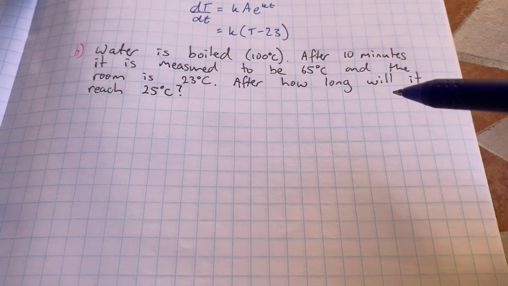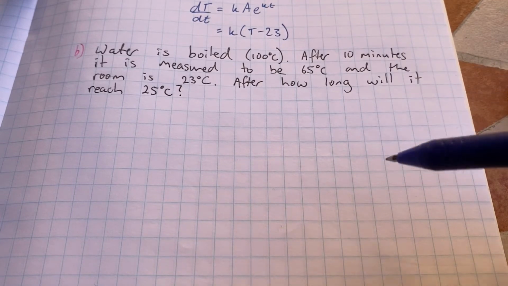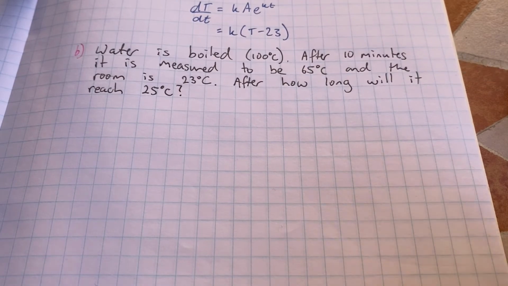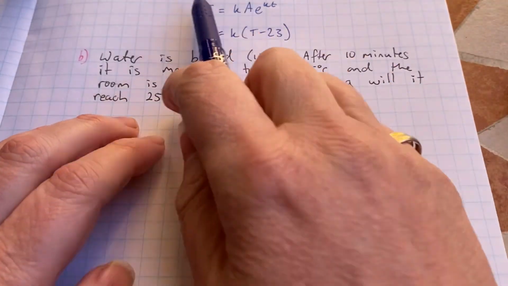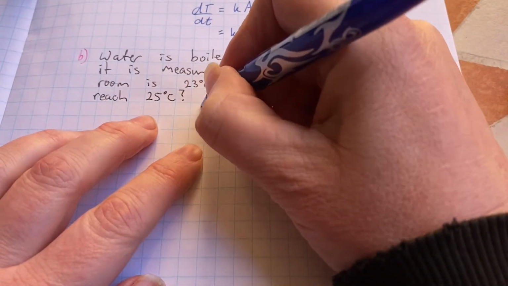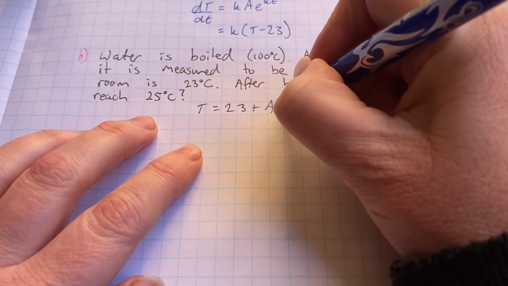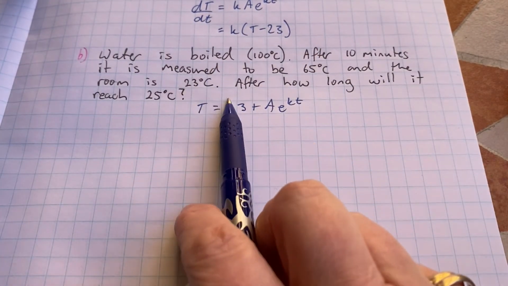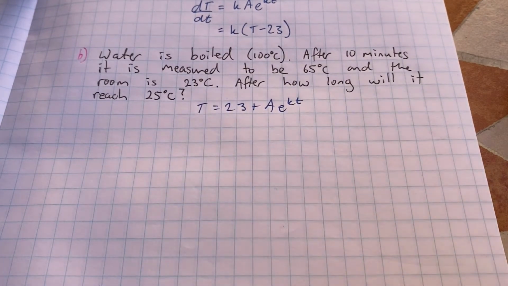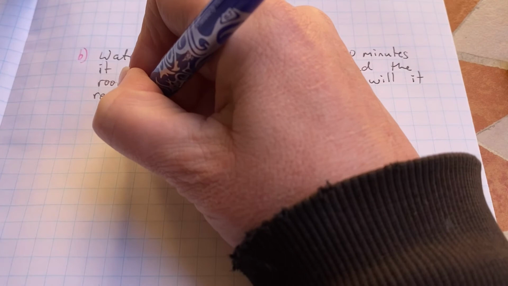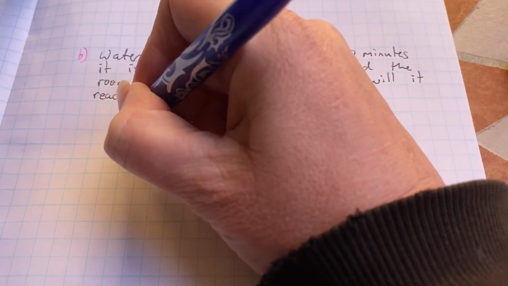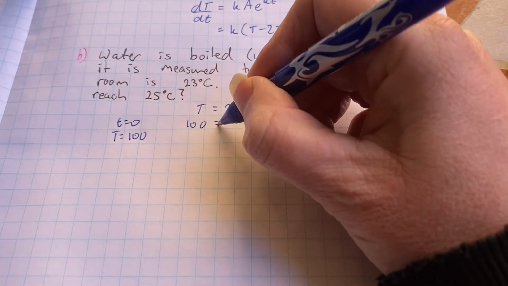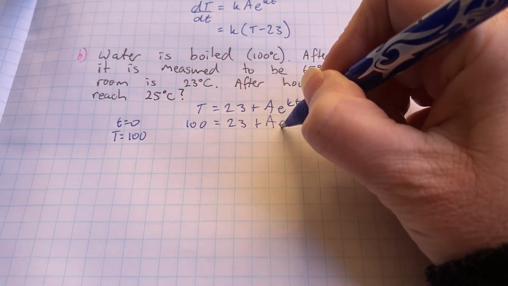You need to write your equation down. You need to find your A value, you need to find your K value, and then you can use that to solve the problem. So let's do that. So we were already given in part A what the equation is. So we know that T equals 23 plus ae to the kt is a solution in this situation. I still use that 23 degrees for the room temperature. So we always start with t equals 0, that the temperature will be 100 in this case. So at the start it was 100 degrees. So 100 equals 23 plus ae to the 0.